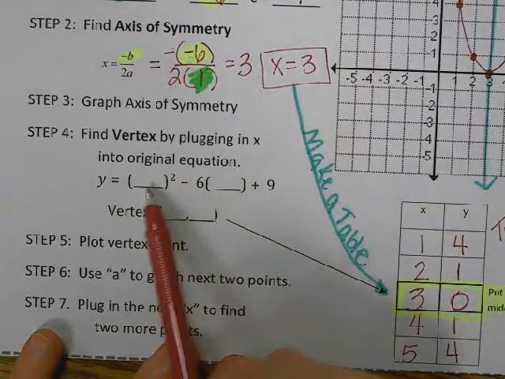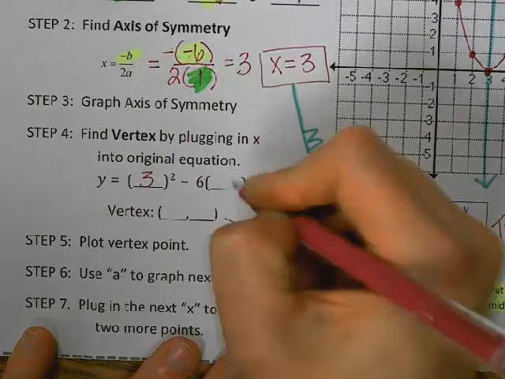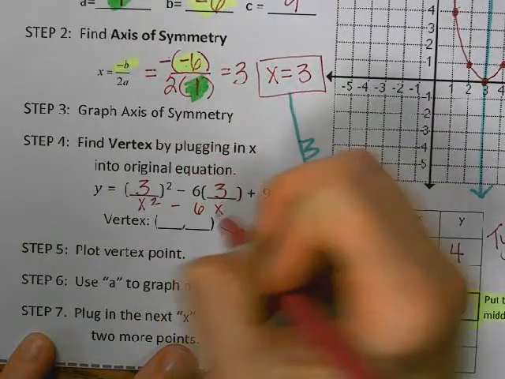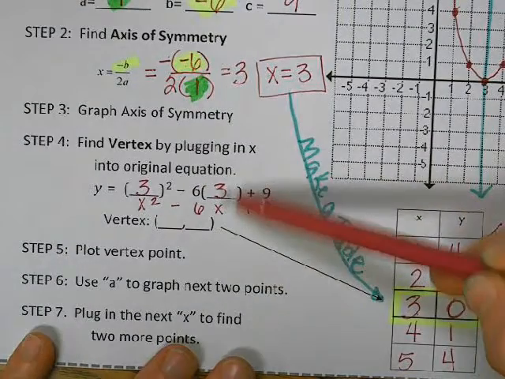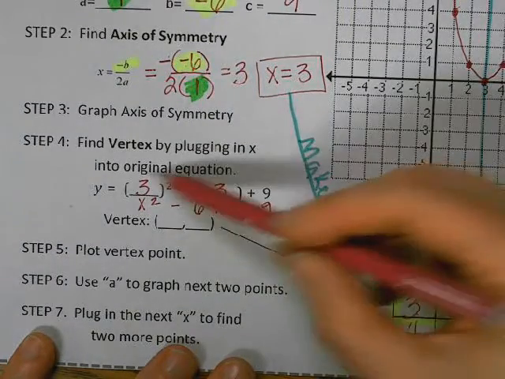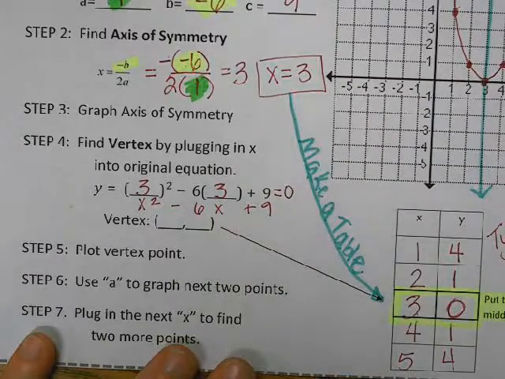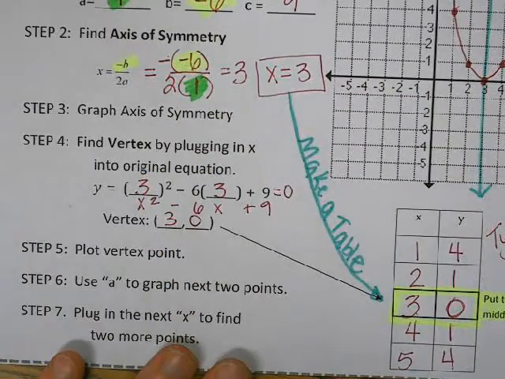So everywhere you see x, you put 3, because my original equation was x squared minus 6x plus 9. When you type that into your calculator, that gets you equals 0. And so that means 3, 0 would be your vertex.